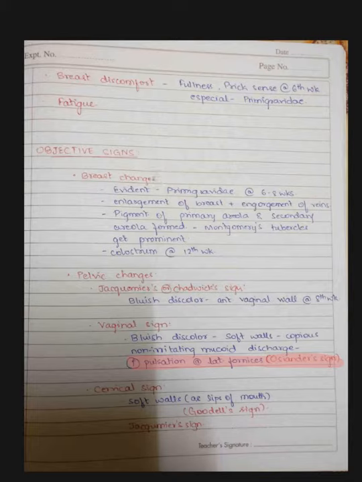Coming to the objective signs, the breast changes are much more evident in dark women, and in the primigravida it will be evident at the gestational age of 6 to 8 weeks. There is enlargement of the breast as well as engorgement of the veins, and there is pigmentation of the nipple and the areola region. Pigmentation of the primary areola and secondary areola also occurs, as well as formation of the Montgomery's tubercles. They will become prominent, and even the axillary tail of Spence becomes painful now.